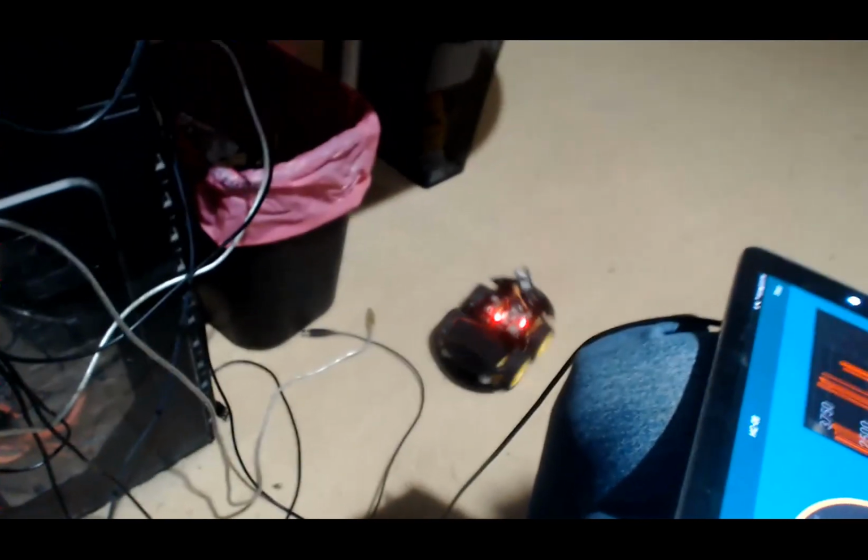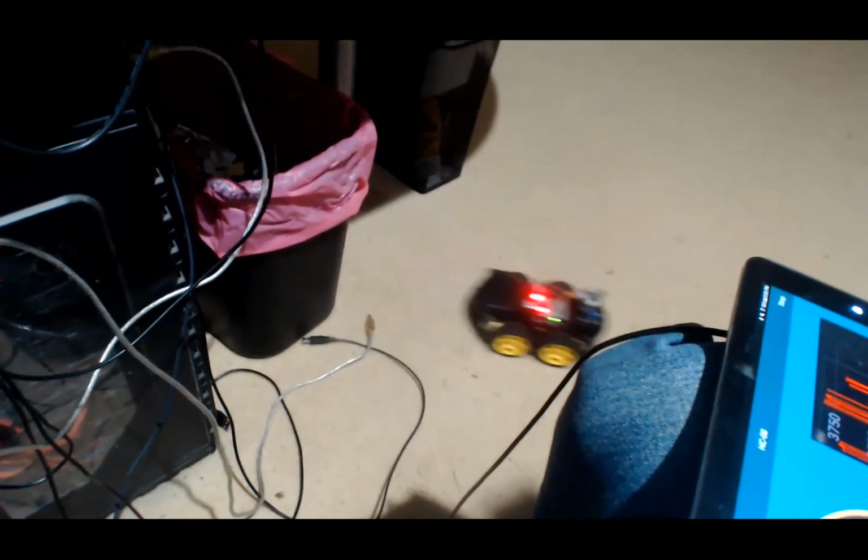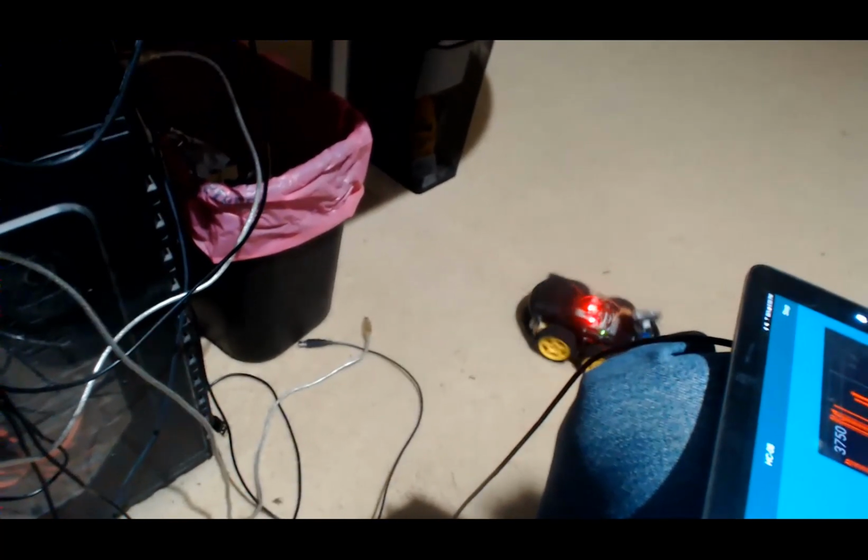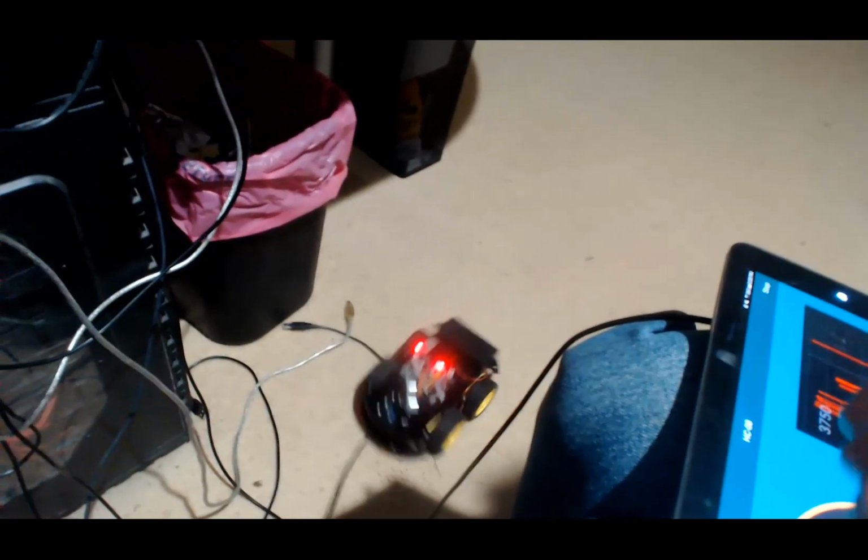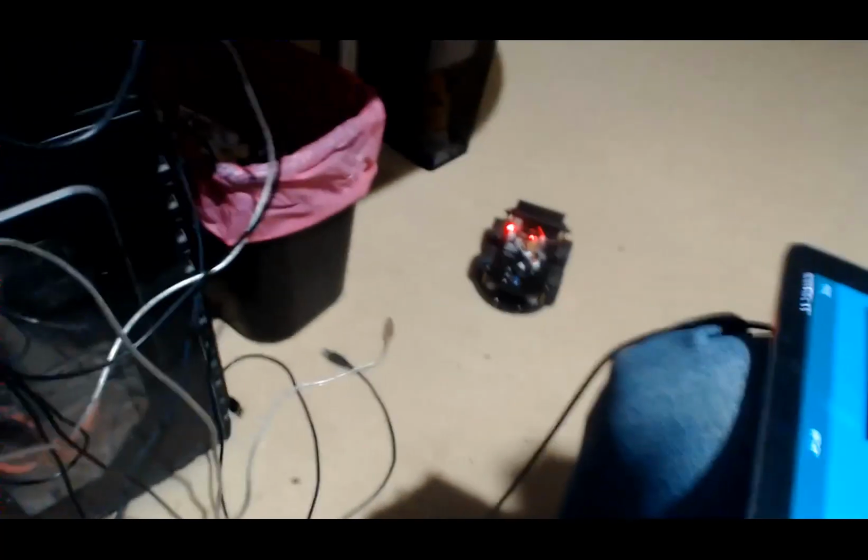I'll have to find the slider. I think I overturned it in one direction a little too much, and now it's locked there. So anyway, this is how you can build your own IoT controlled over Bluetooth robot. The simplest way you can do that with Visuino.